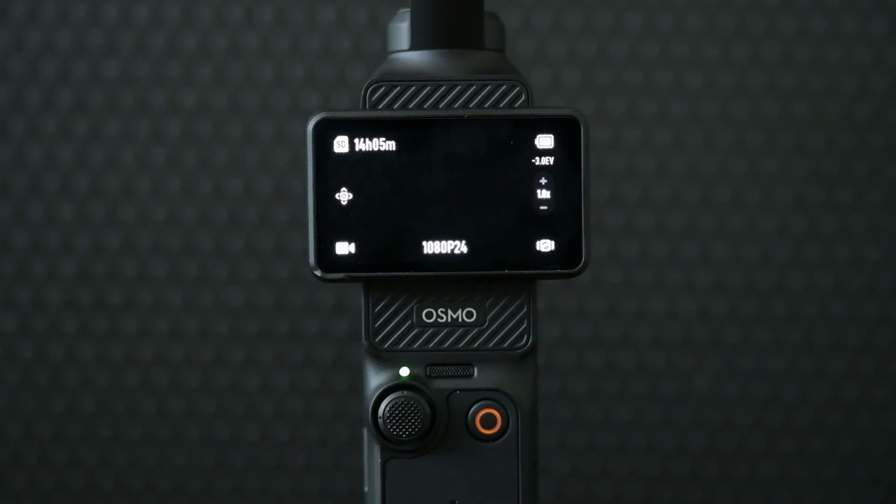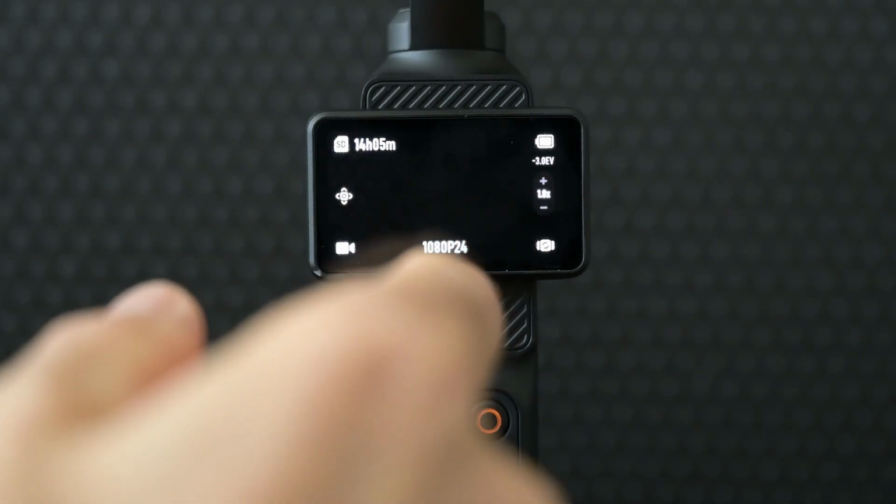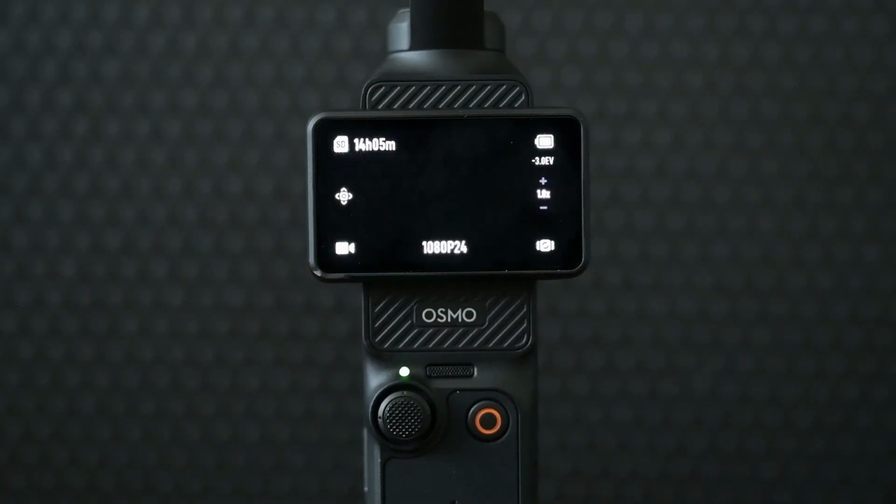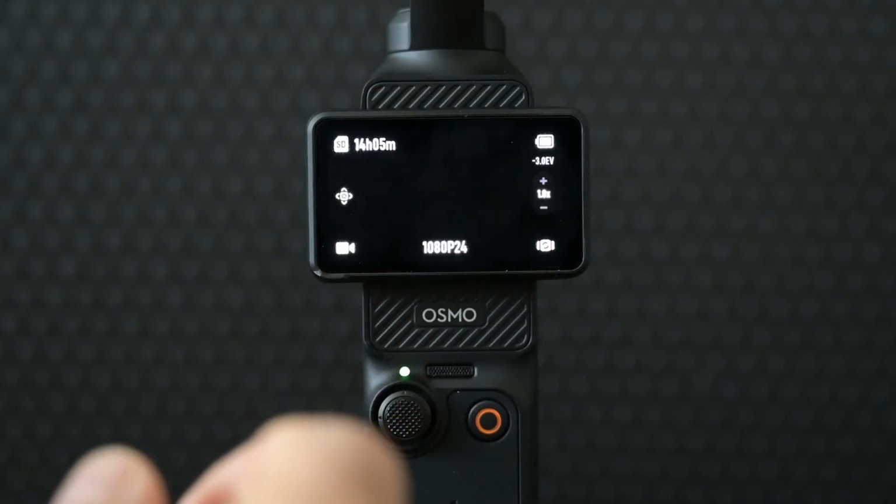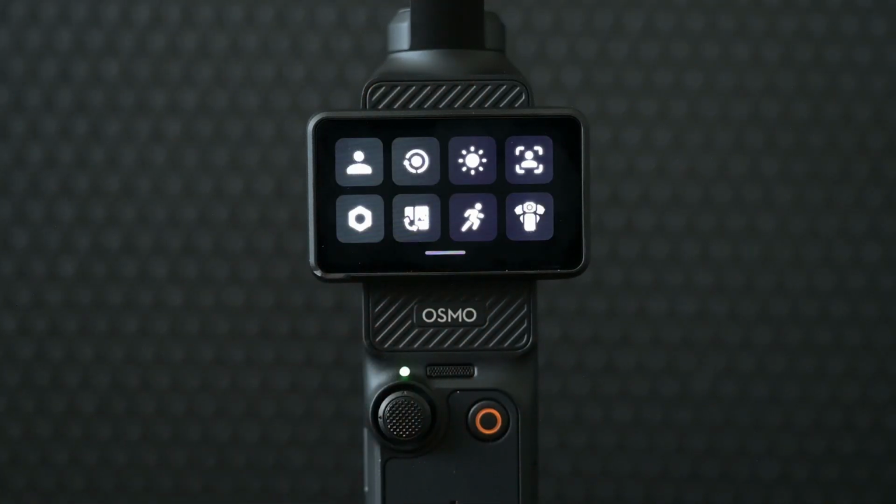Just like most other cameras, you're going to have other features that are accessible if you're sliding on the screen up, down, left, or right. So we'll take a look at those. First of all, sliding down is going to bring open the largest menu with quite a few different features.